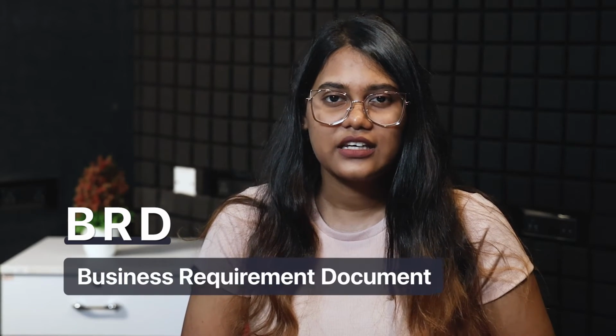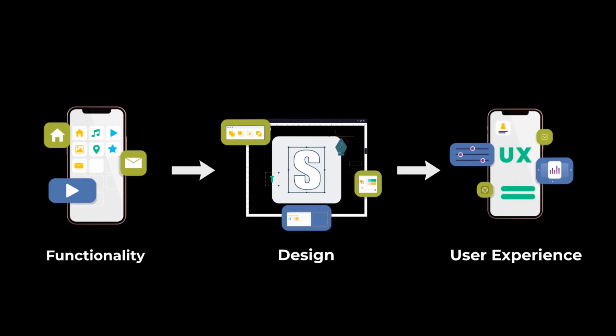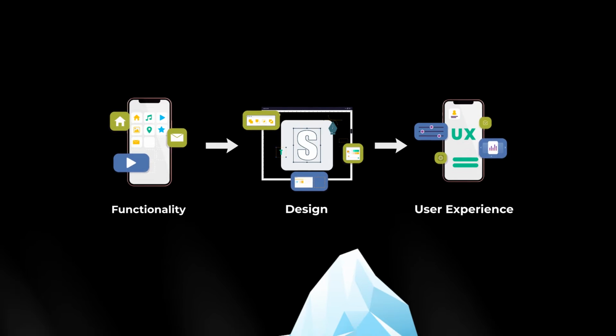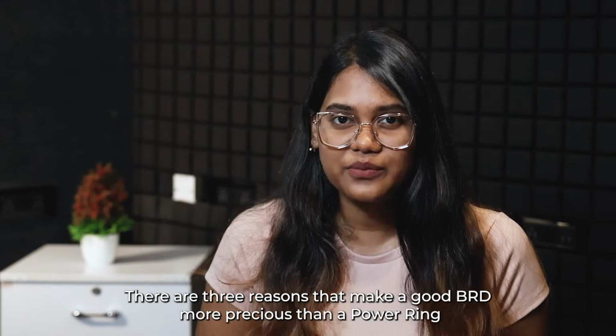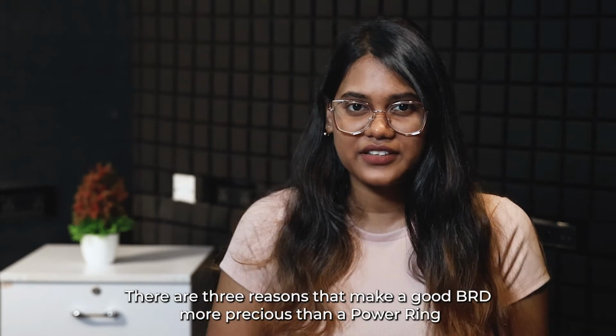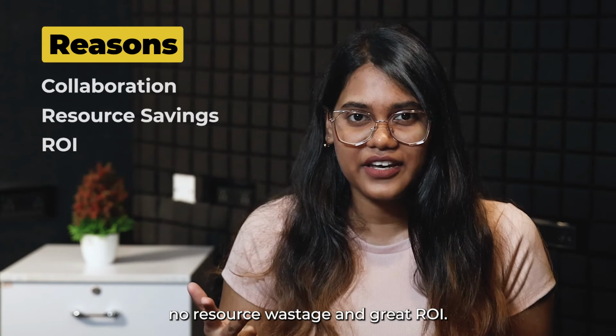BRD, aka Business Requirement Document. It is a document that outlines every aspect of the app, from functionality to design to user experience. But the definition is just the tip of the iceberg. There are 3 reasons that make a good BRD more precious than a power array: catalyst for collaboration, no resource wasted, and great ROI.